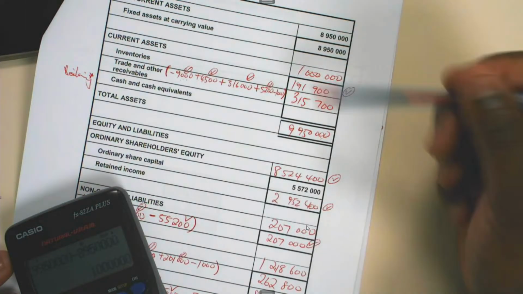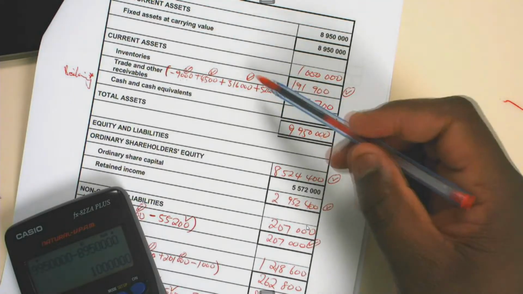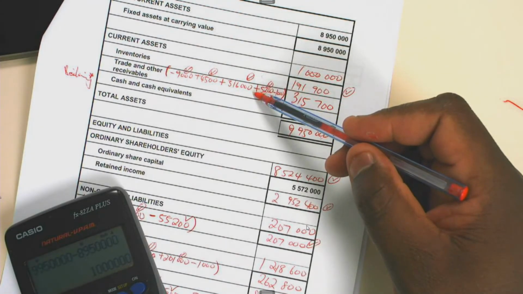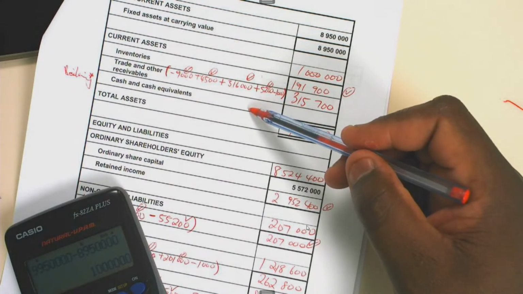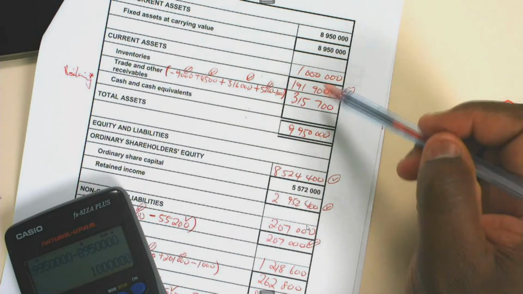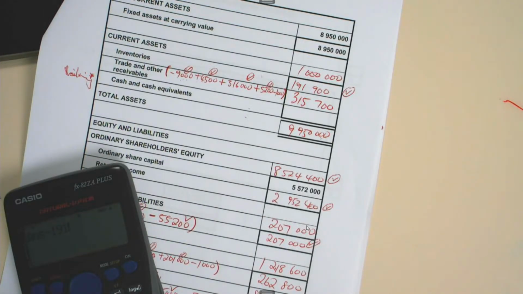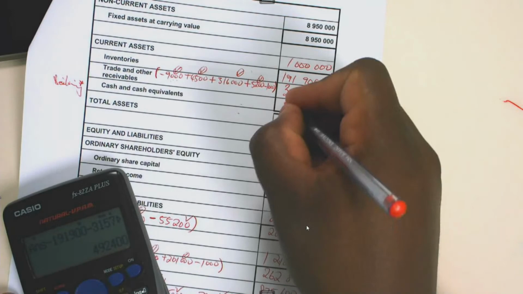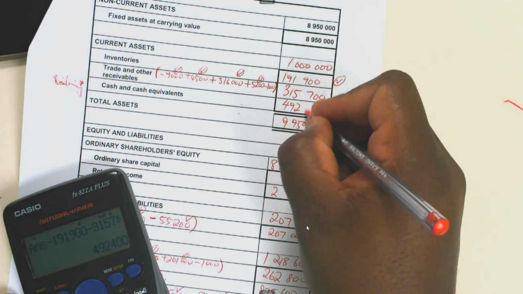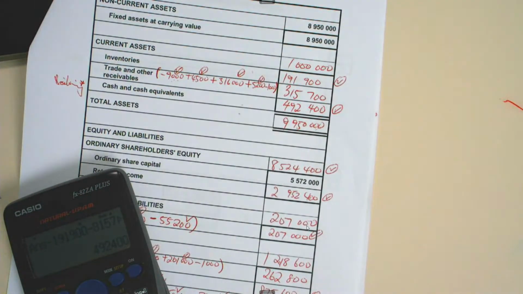Now, remember this total of 1 million. It is the total for your inventory, trade and other receivables, and cash equivalents. Remember, cash and cash equivalents is the balancing figure. So it simply means now you're supposed to say 1 million minus 191,900 minus 315,700. You'll get 492,400 as your balancing figure. Now, 1 mark.